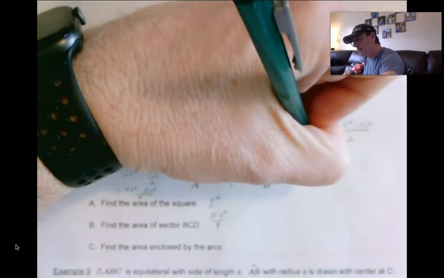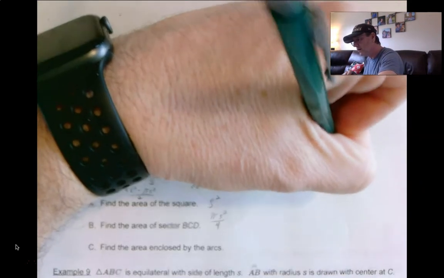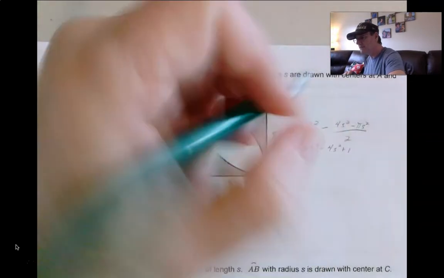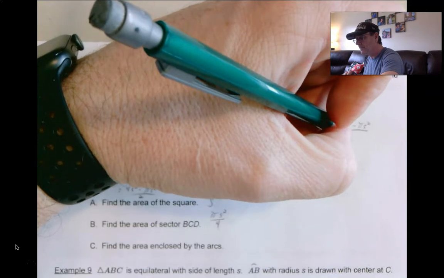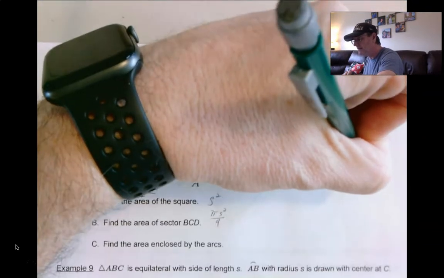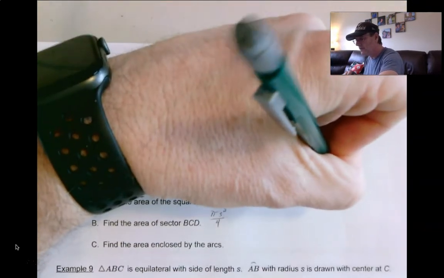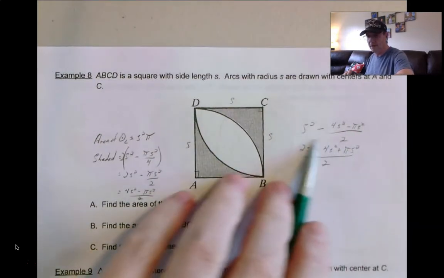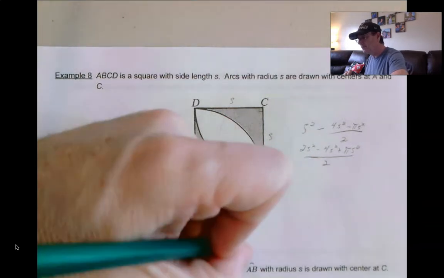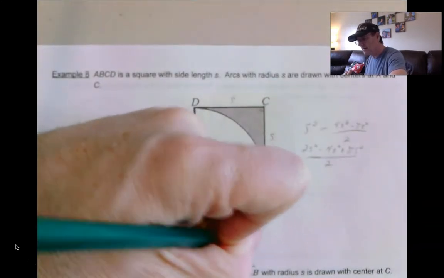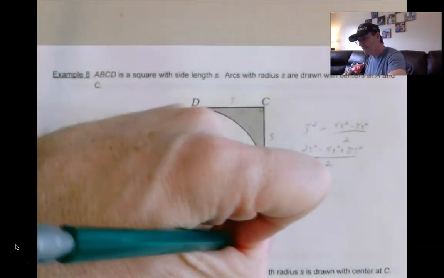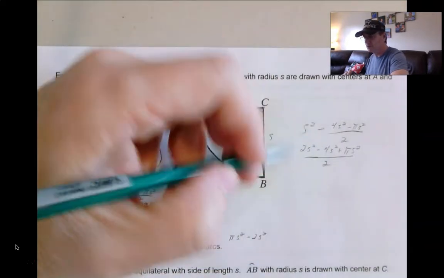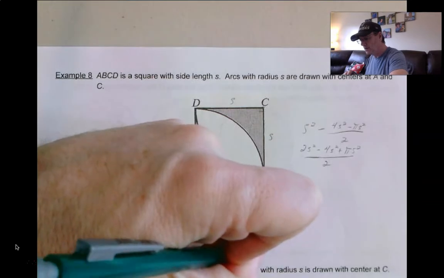Common denominator: 2S squared minus 4S squared minus, minus, it now becomes plus. I just distribute pi S squared all over 2. And I'm going to rewrite this so that we have a positive in the front. The final answer is going to be pi S squared minus 2S squared, combine these like terms, 2S squared minus 4S squared, all over 2.